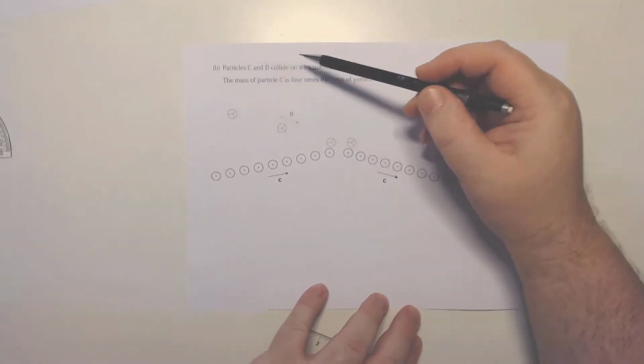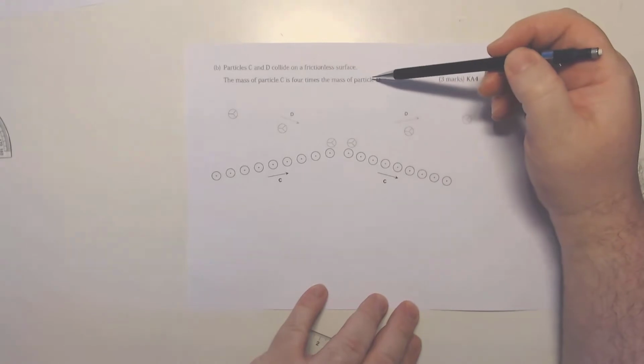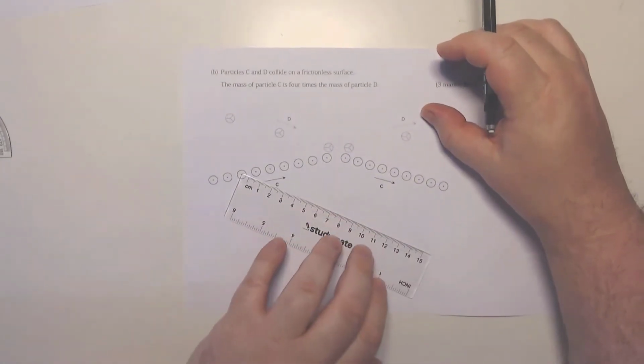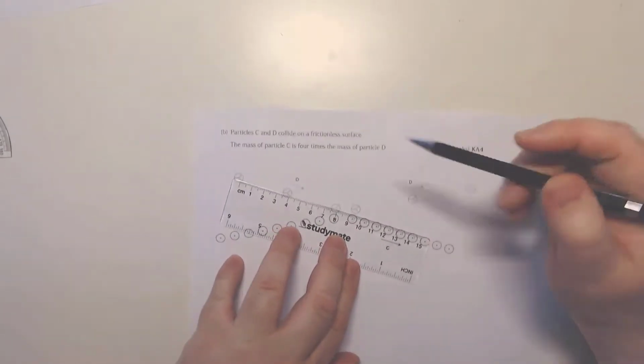So particles C and D collide on a frictionless surface. The mass of particle C is 4 times the mass of particle D. Alright. So the first bit we're going to do is look at the initial momentum of D.